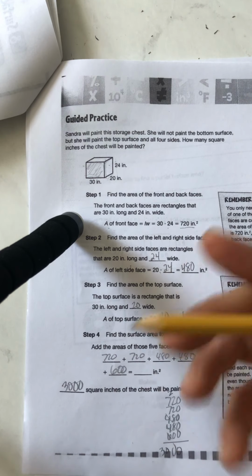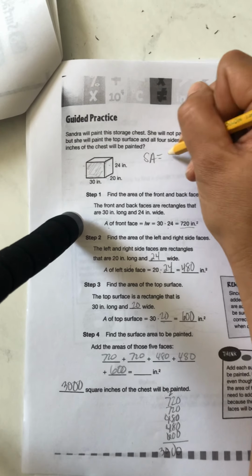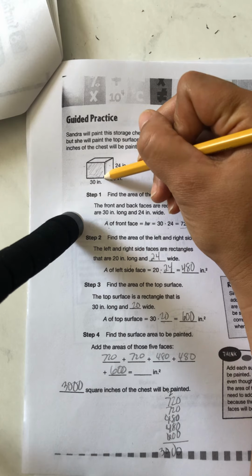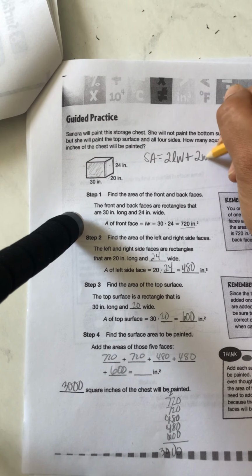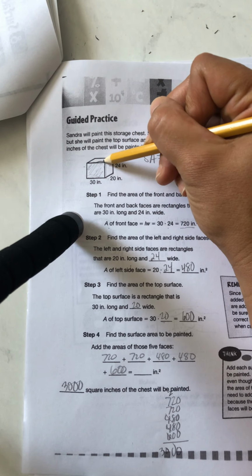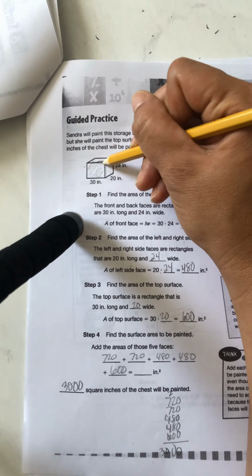So another way I might do this is surface area equals 2 times the length times the width plus 2 times the width and the height, plus just 1 length times width. No, length.